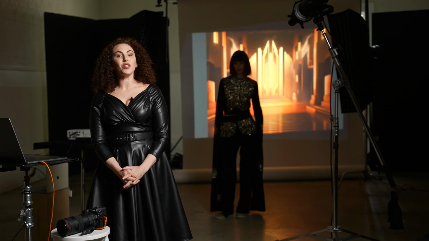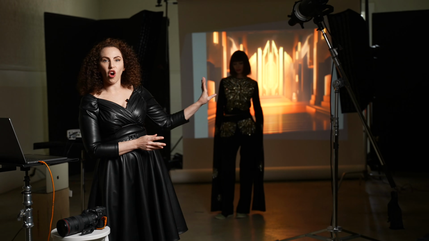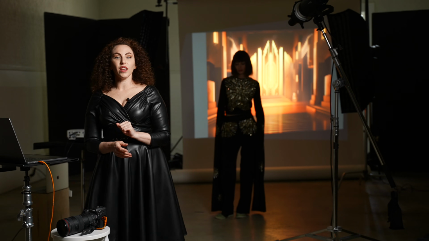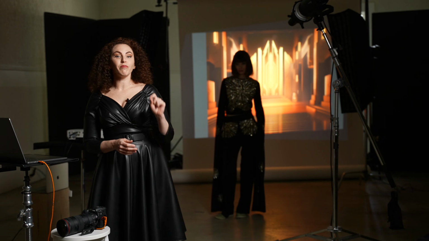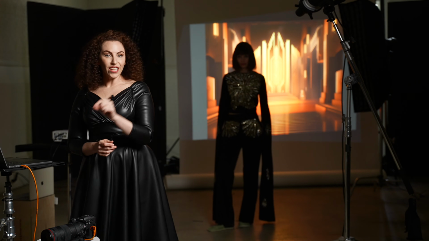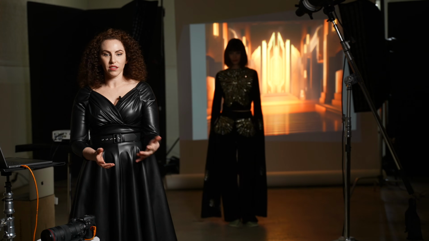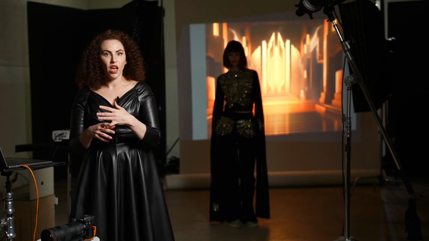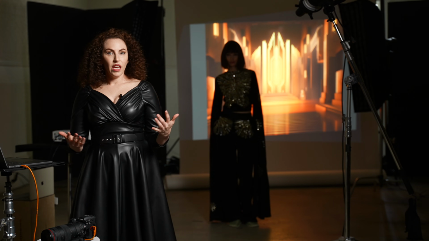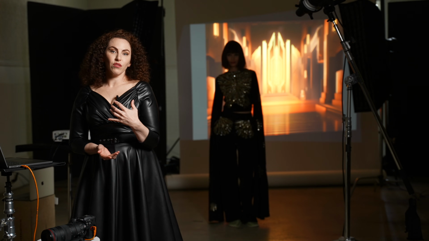So today what we're going to be doing is putting the subject in this beautiful Art Deco environment. And I created this with an AI tool called Midjourney. Midjourney is a text-to-image generator. And what that means is I can type in any prompt or inspiration I have and it'll create an image for me. Now what I usually do is I try to start with something in reality.